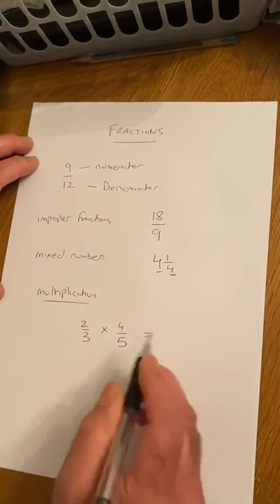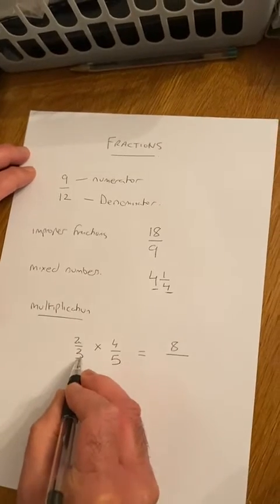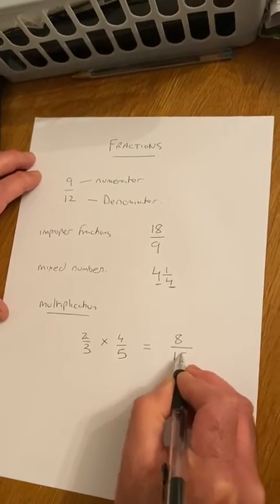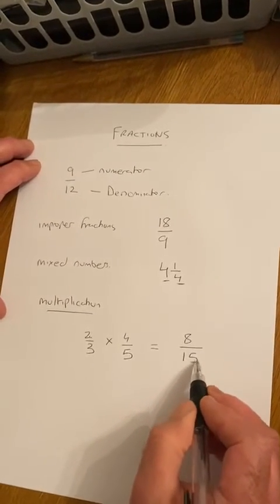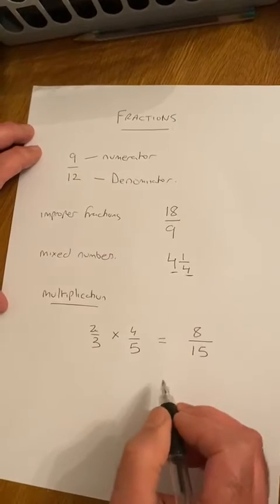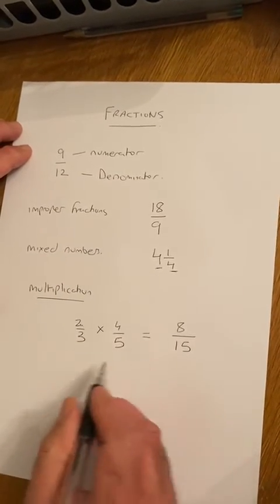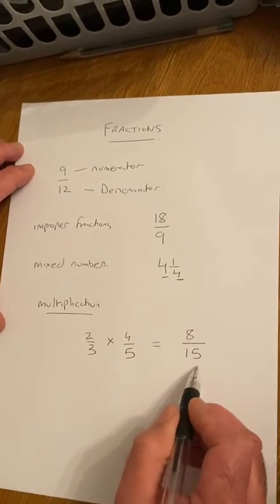So 2 times 4 is 8, over multiplying the denominators together, 3 times 5, which is 15. In this case, we cannot simplify this any further, but we'll come to simplification in a different video. So multiplication is basically you multiply the tops together and the bottoms together and you get your answer.